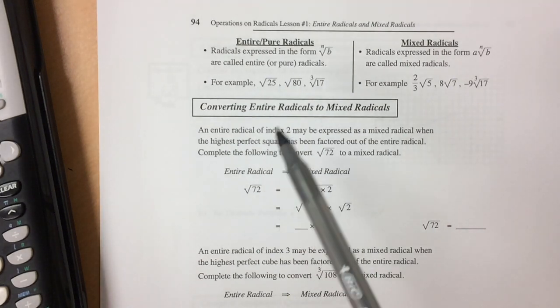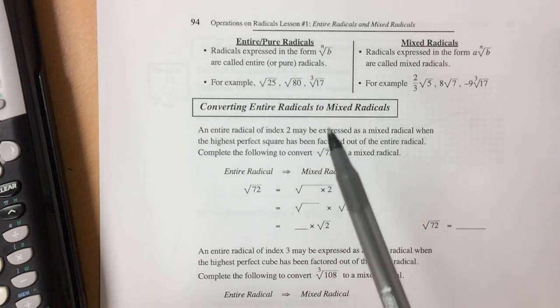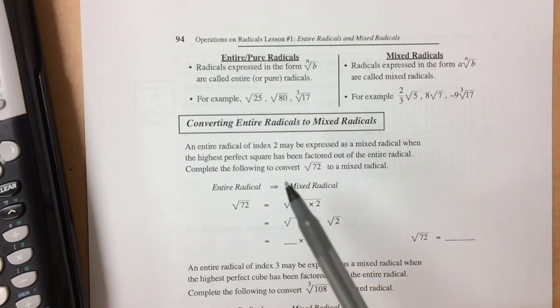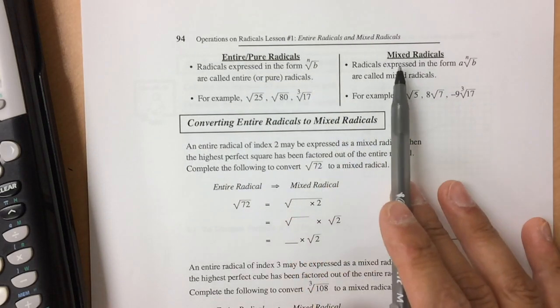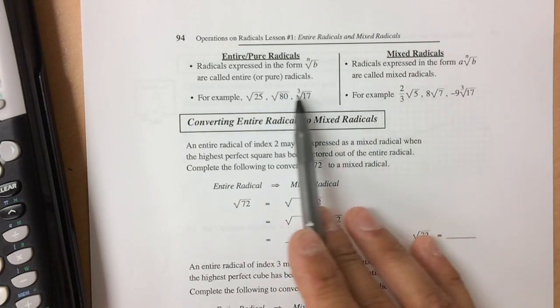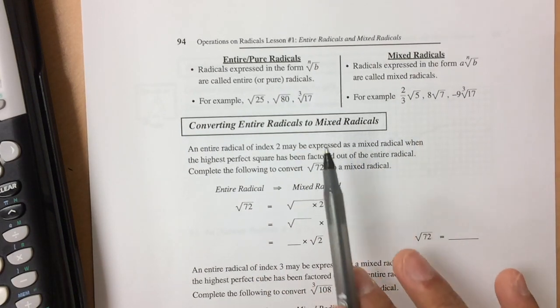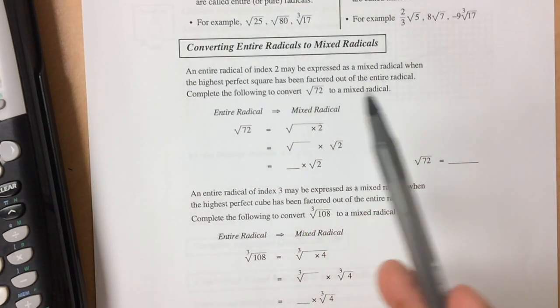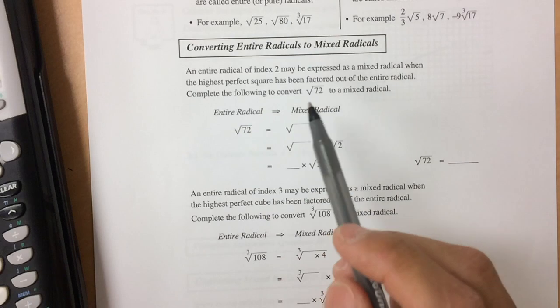So entire versus pure radicals, these are just rules to remember. What you should do is just pause and make sure you read through these and highlight these examples. But I'm going to keep going with the video so it doesn't end up being too long. How do we convert, like we did last time, an entire radical to a mixed radical?